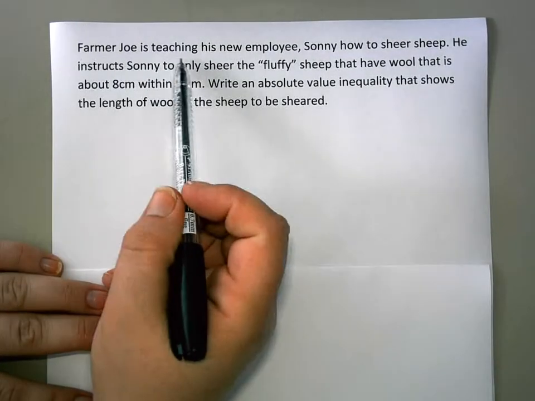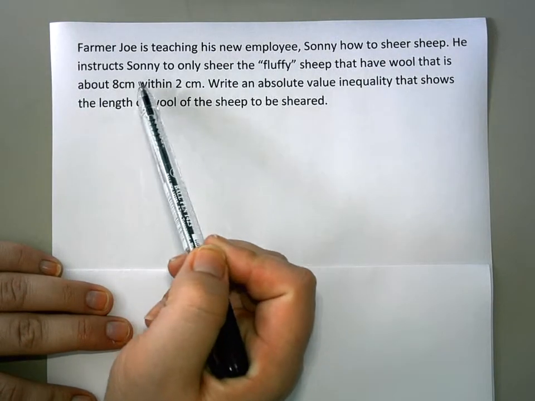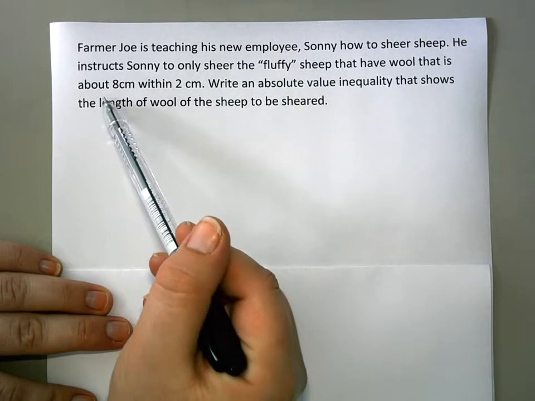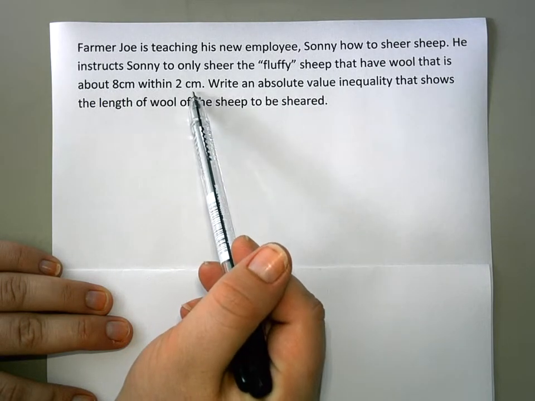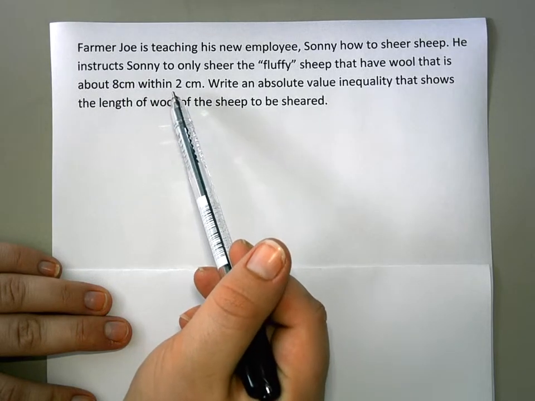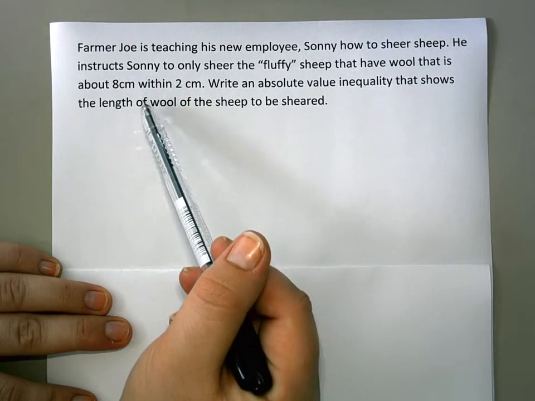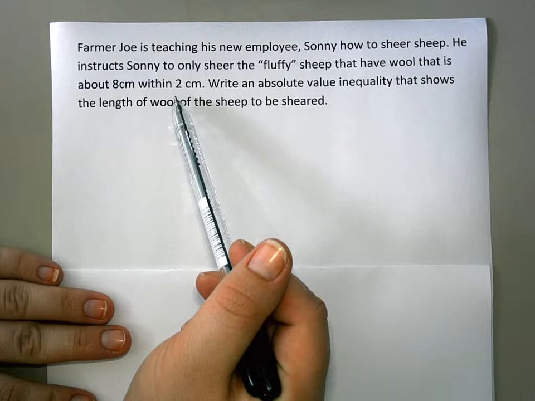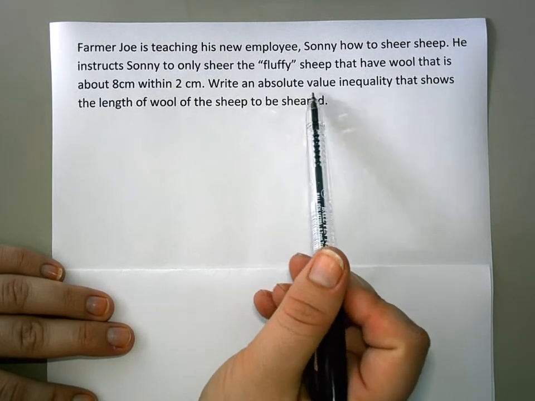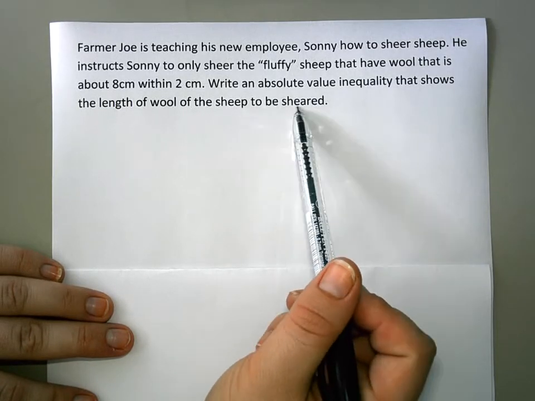Farmer Joe is teaching his new employee, Sunny, how to shear sheep. He instructs Sunny to only shear the fluffy sheep that have wool that is about 8 centimeters within 2 centimeters. So this 8 centimeters within 2 centimeters means 2 centimeters longer than 8 centimeters and 2 centimeters shorter than 8 centimeters. But anything outside of that, the sheep will not be shorn. Write an absolute value inequality that shows the length of wool of the sheep to be sheared.